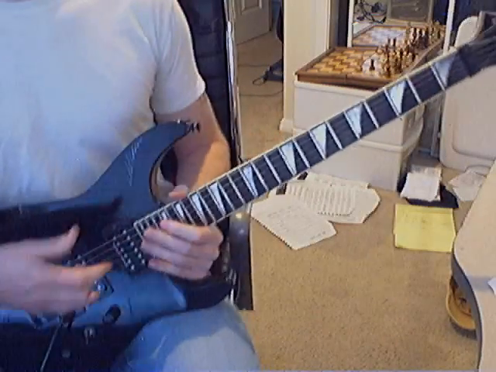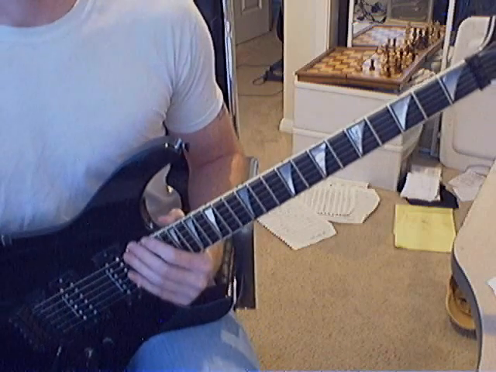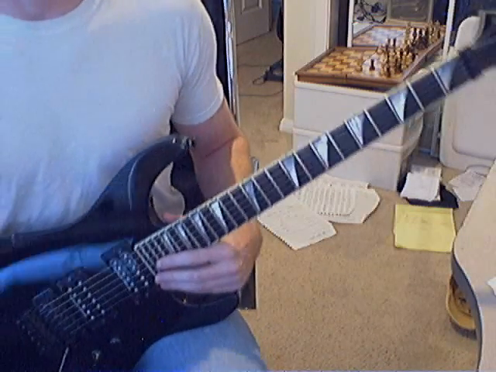And just work on that. Those are the four different ways you most commonly play power chords in rock and roll.